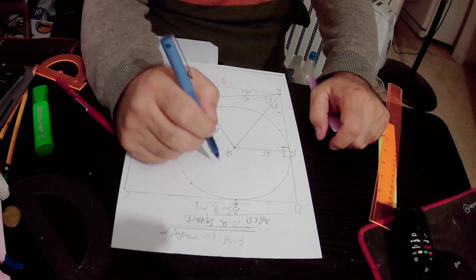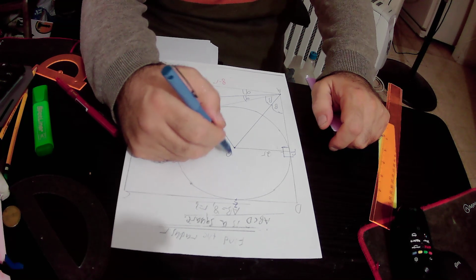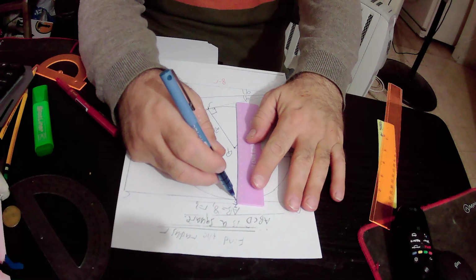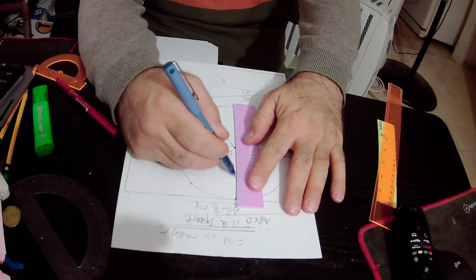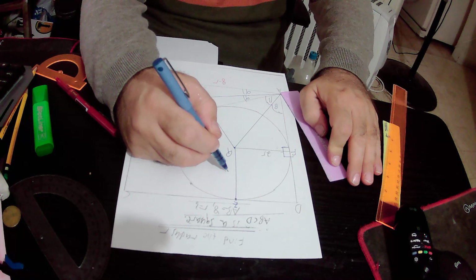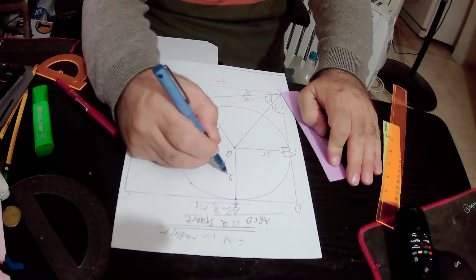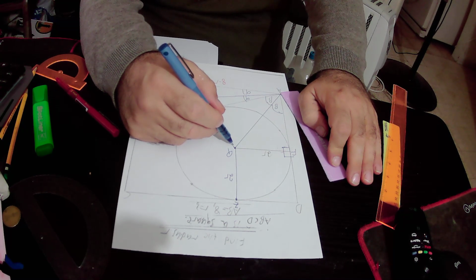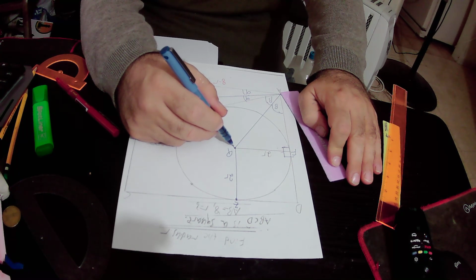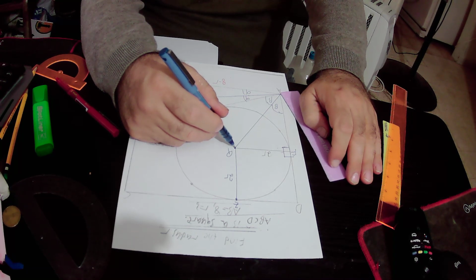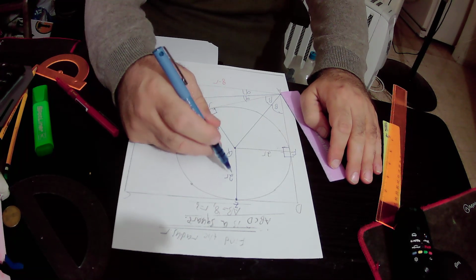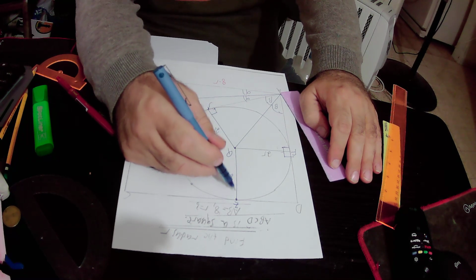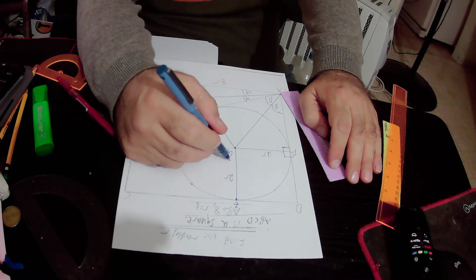Then we will join together points Q and Z by a straight line. This straight line QZ is actually the radius of the big circle, that is to say it equals 2R, because when you draw a line segment from the center of the circle to any point of the circle, it is defined as the radius of the circle.